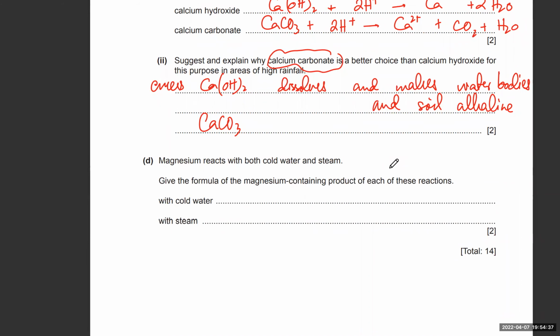Give the formula of the magnesium-containing product of these reactions with cold water and with steam. So what happens when magnesium reacts with cold water? What is produced? And with steam as well. With cold water, it's going to produce magnesium hydroxide plus H2. And with steam, it's going to produce magnesium oxide plus H2.